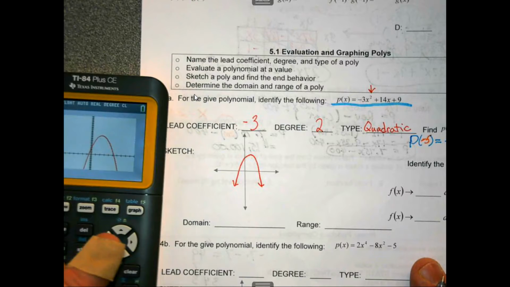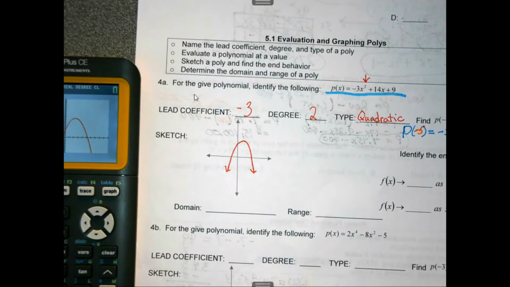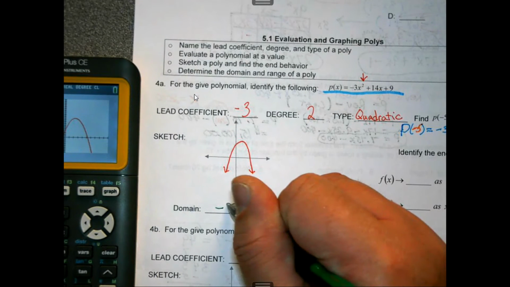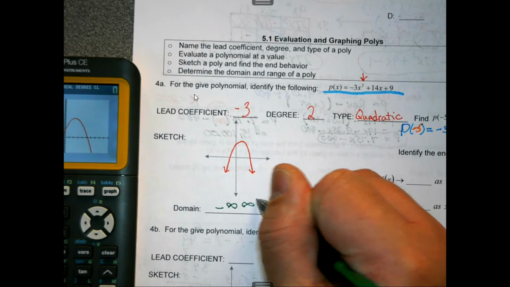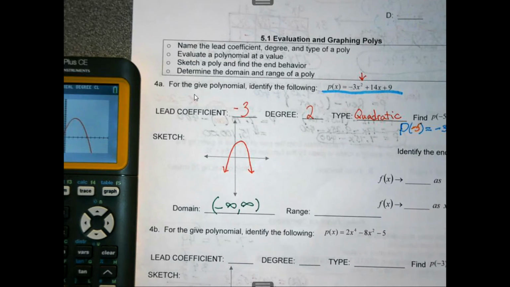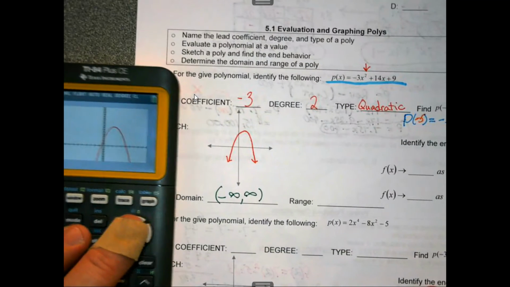What's my domain for all parabolas in this course? Good. Negative infinity, positive infinity. If you take advanced algebra, you're going to have sideways parabolas, so keep in mind they can change.